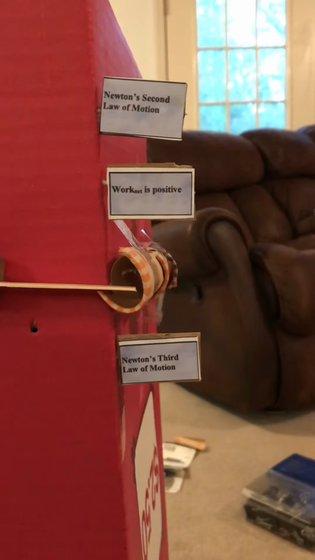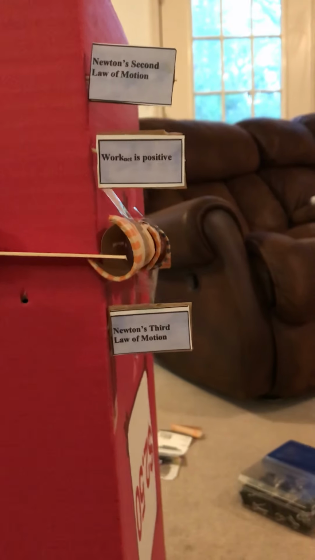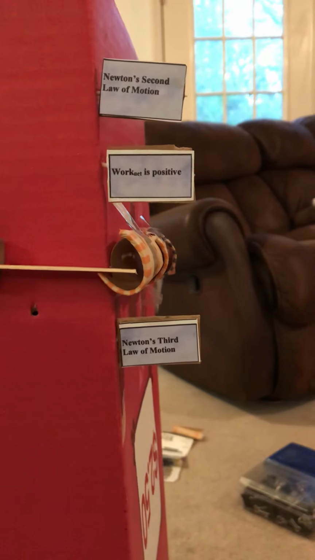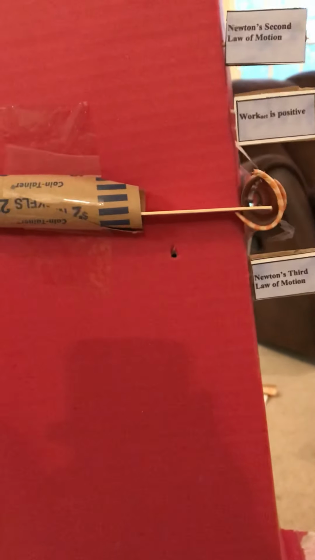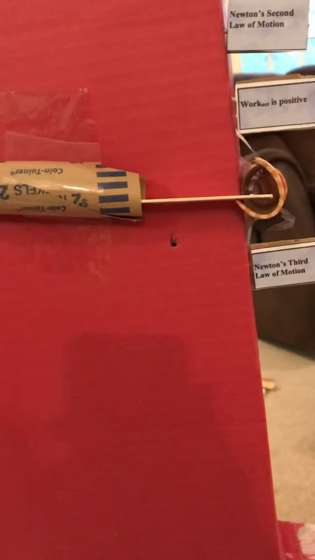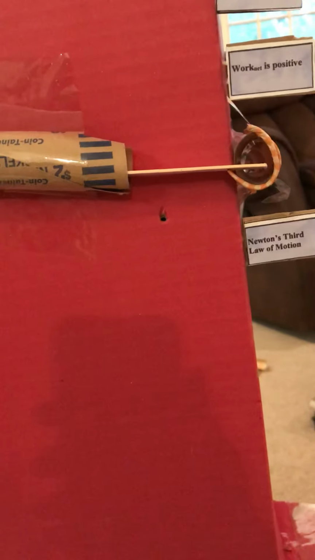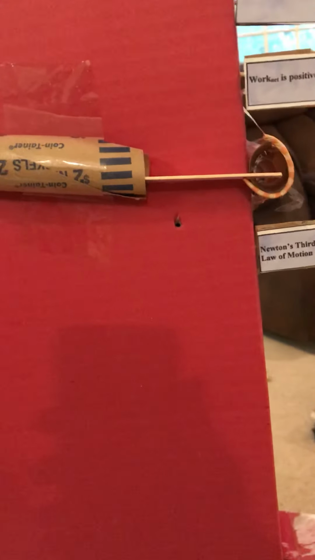Net work is positive here because the velocity is, because the distance is increasing. And so the net work, let me check myself. Let me see if that's right. I believe that's right. But belief is not what makes science. Net work positive.